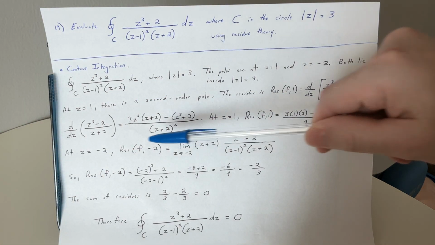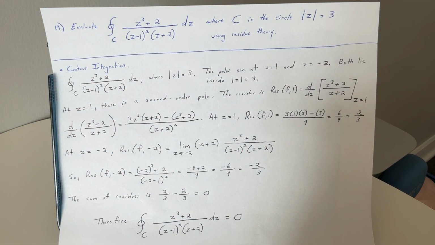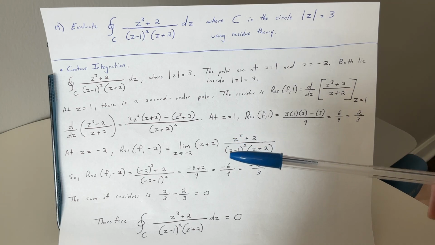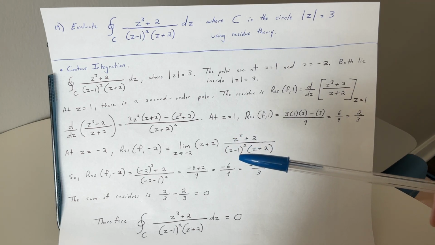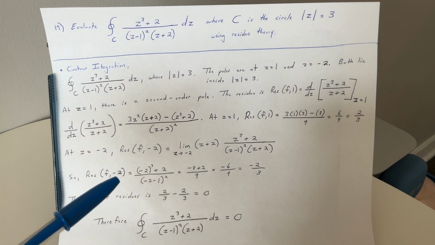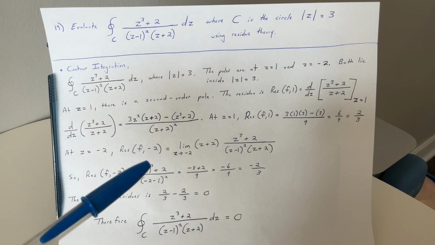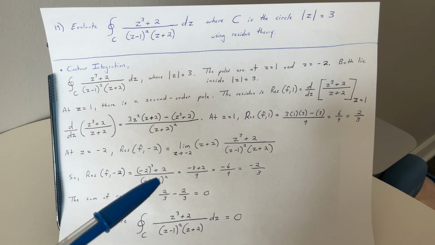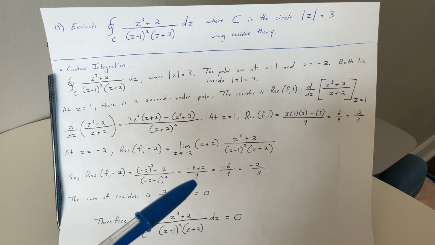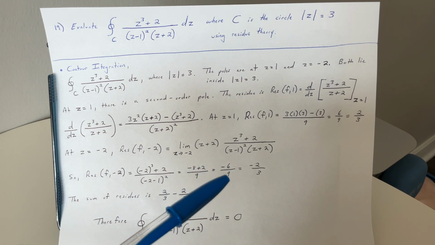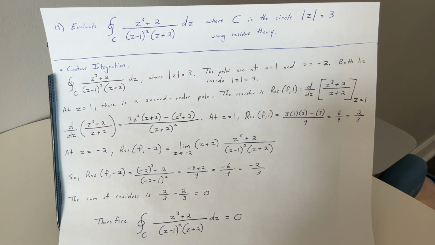So from here at Z equals negative 2, the residue of F at negative 2 equals the limit as Z approaches negative 2 of (Z plus 2) times (Z cubed plus 2) over quantity (Z minus 1) squared times the quantity (Z plus 2). So the residue of F at negative 2 is negative 2, that quantity cubed, plus 2 divided by the quantity negative 2 minus 1 squared. So that's negative 8 plus 2 over 9, negative 6 divided by 9, that gives us negative 2/3.